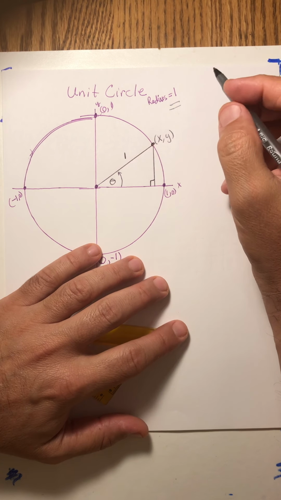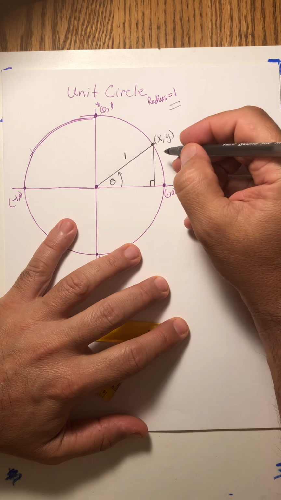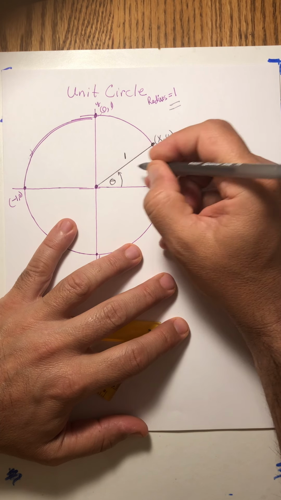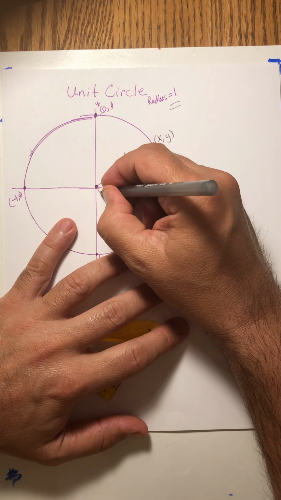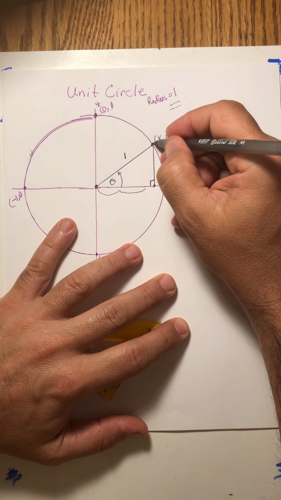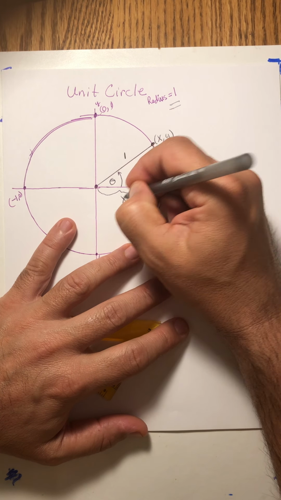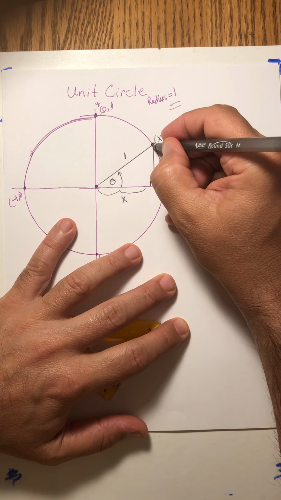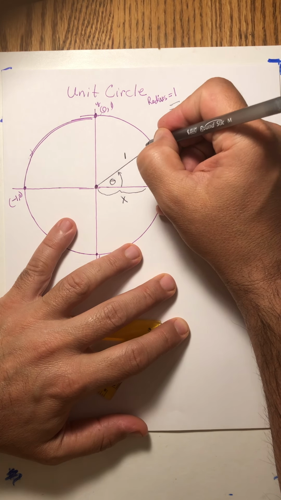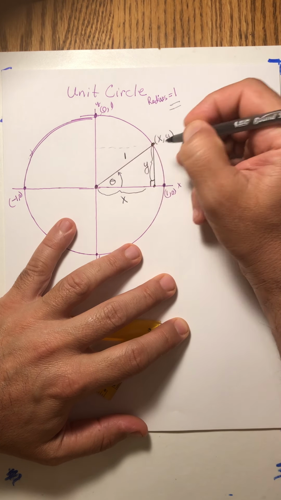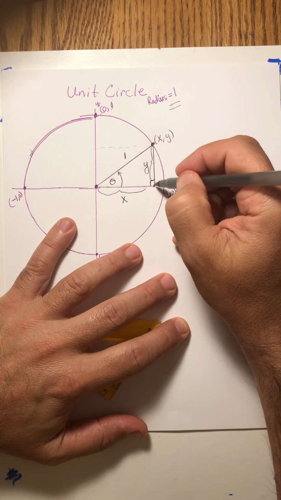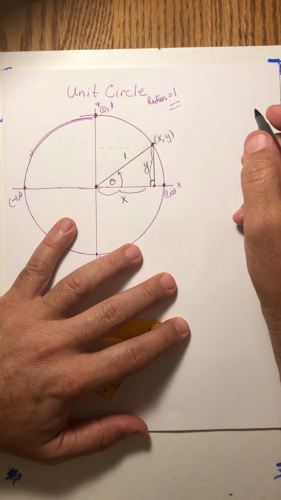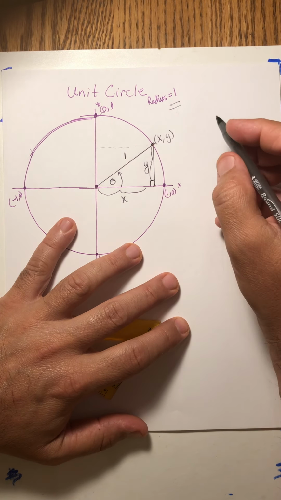All right, now what do I have here? Well, I have lengths on this right triangle. So the distance from the origin to this spot right here is simply the x distance, the x coordinate, so x. The altitude of this right triangle from here to here is simply the y. So we have a right triangle labeled as x and y, and the radius, the hypotenuse, is equal to 1. Okay?